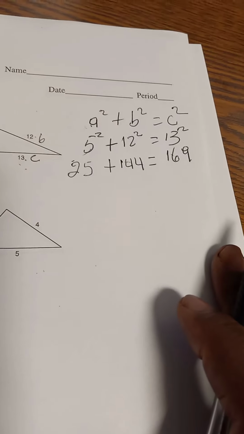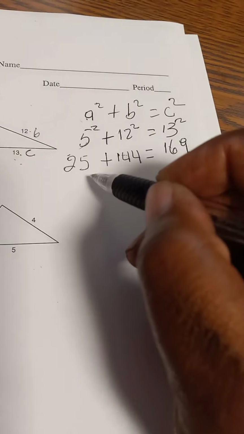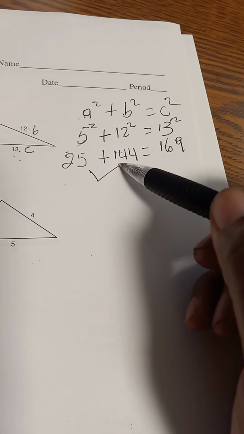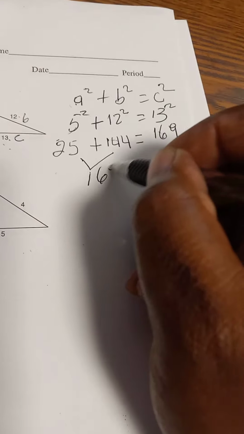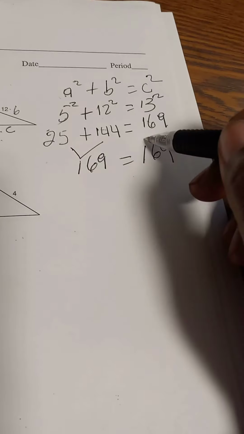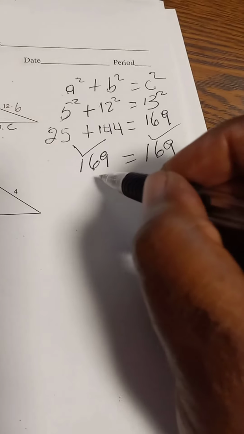So let's find out if this is a right triangle. So when we add 25 plus 144, we get 169. And 169 is equal to 169. So yes, this is a right triangle.